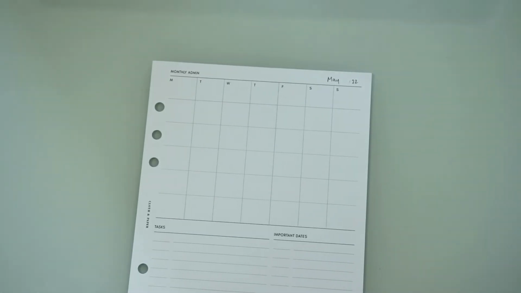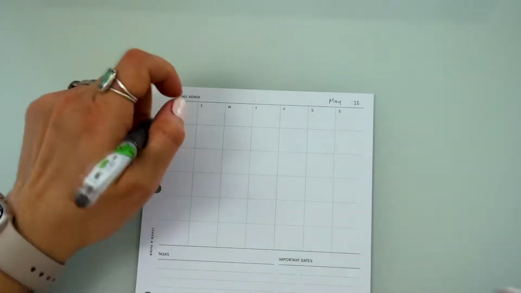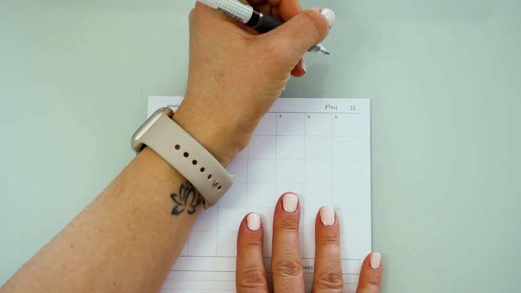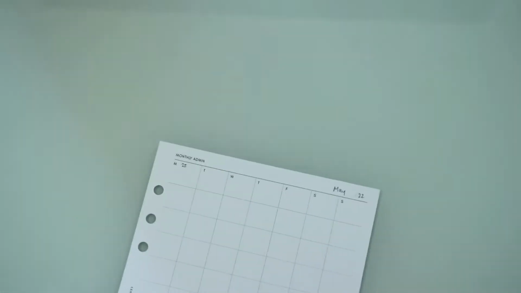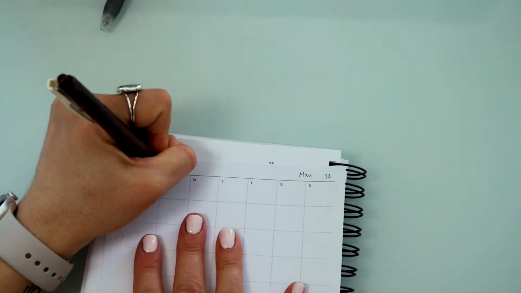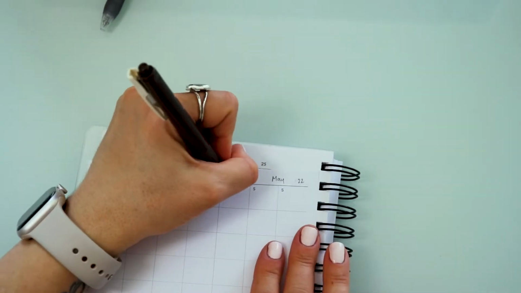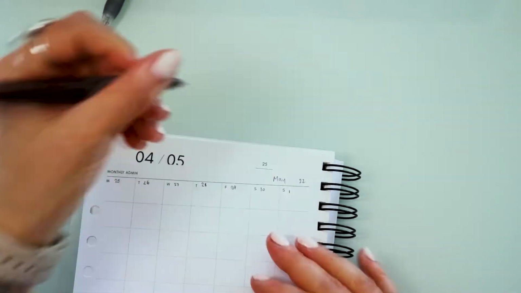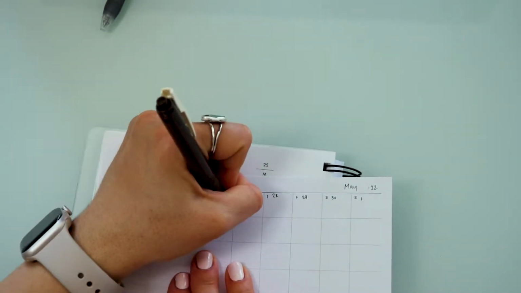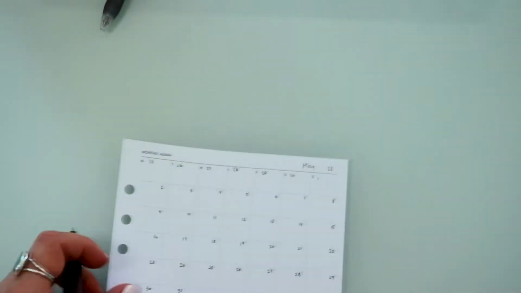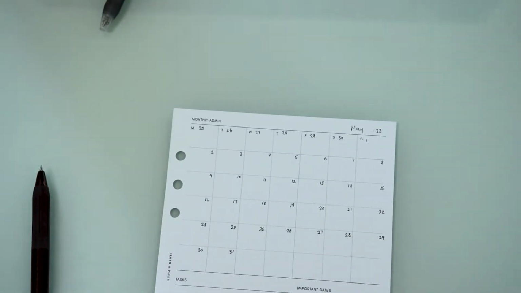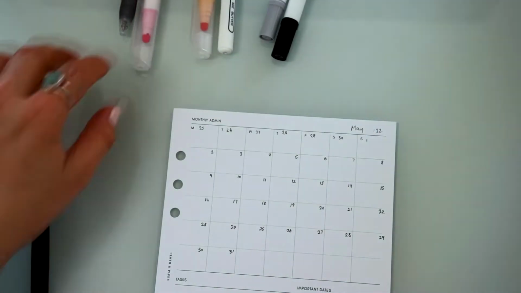Okay, let's get started. So first, I'm going to be dating the monthly. We're just going to write in the full month. And once that's completed, then we're going to be able to actually color coordinate each day appropriately. And with the magic of editing, here we are.